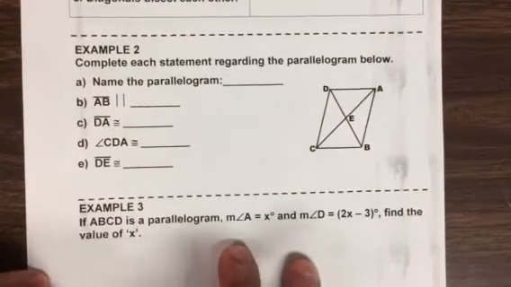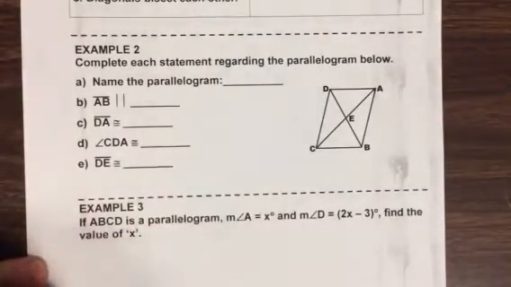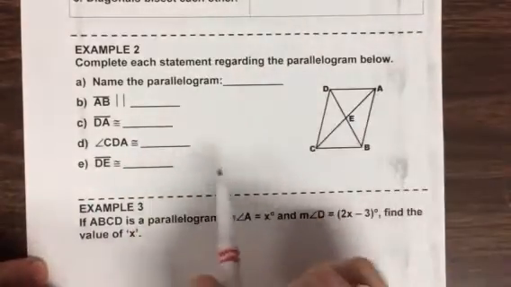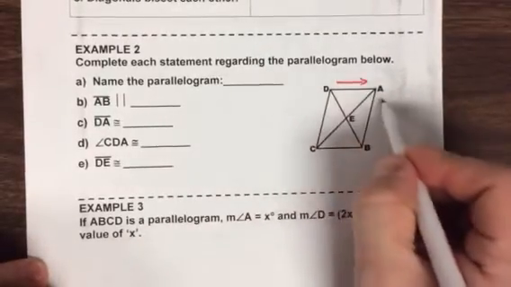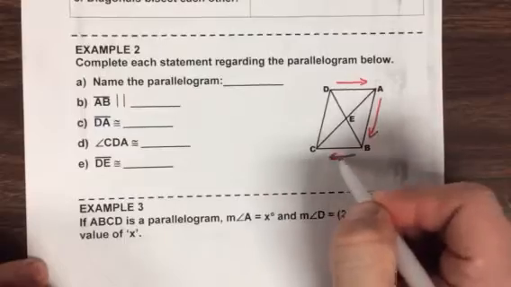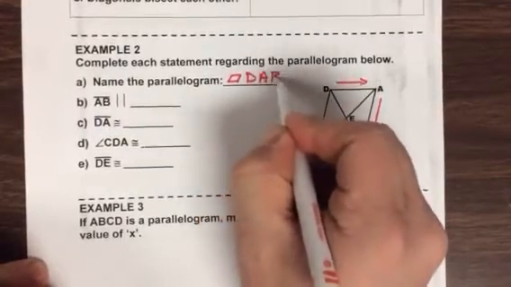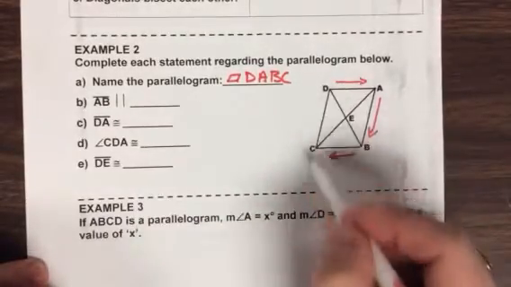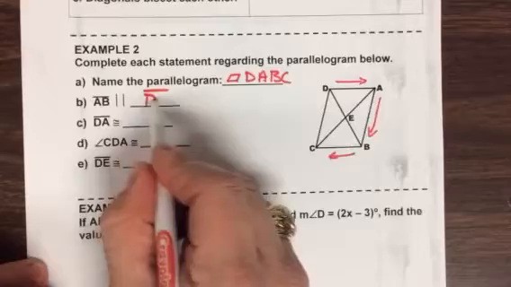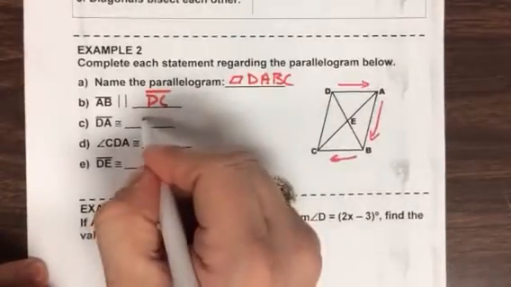Looking down below, we're now going to put those 5 rules to use. Example number 2, complete each statement regarding the parallelogram below. Name the parallelogram. I'm not going to make the same mistake again as I did last time. I'm going to start here and go D, A, B, C. I'm going to call it parallelogram DABC. AB would be parallel to segment DC. DA would be parallel to CB.